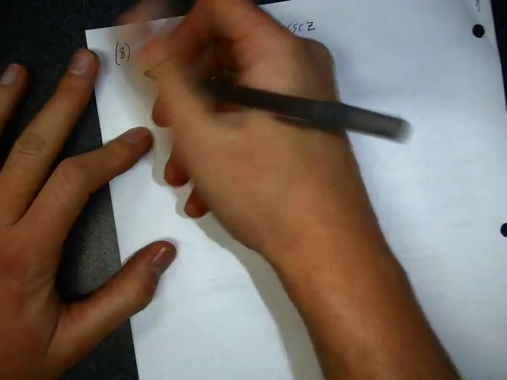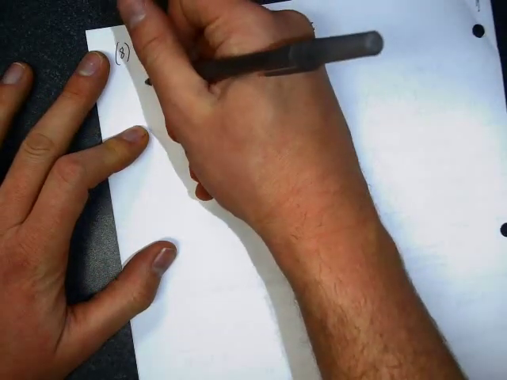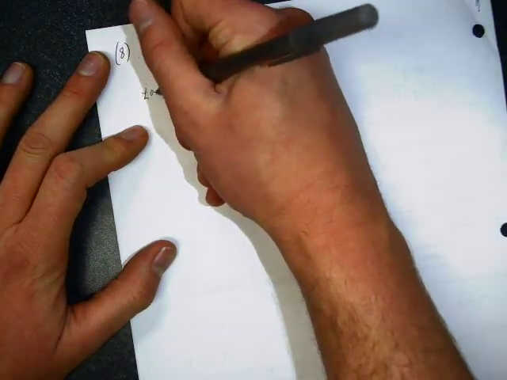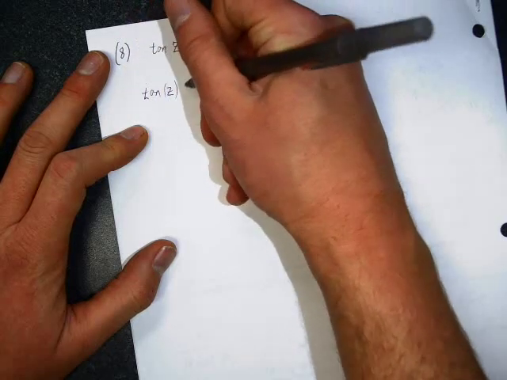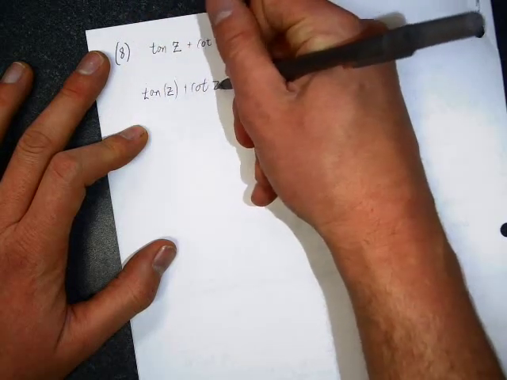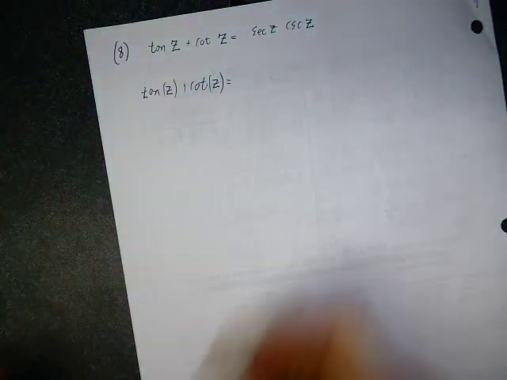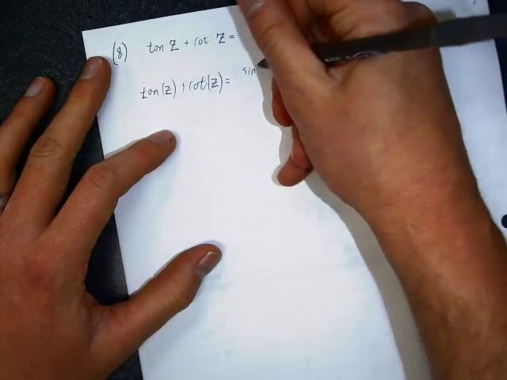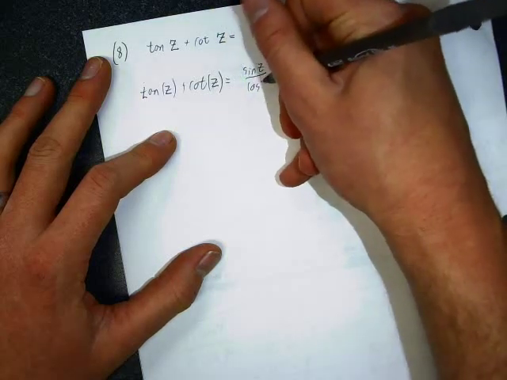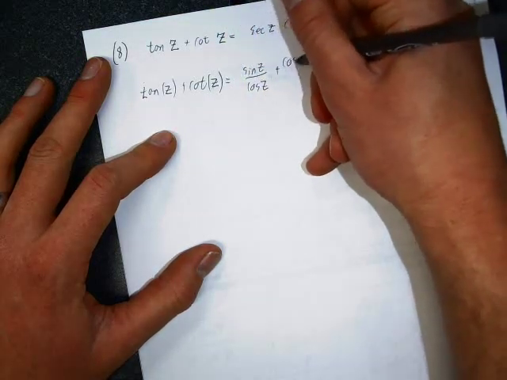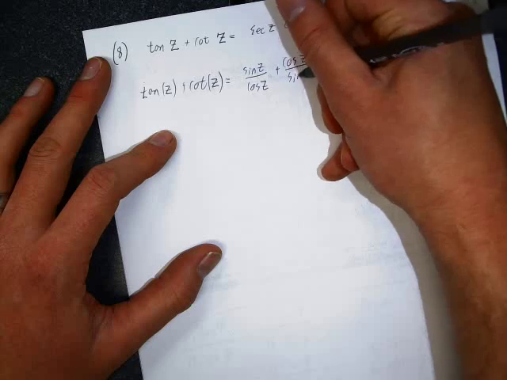How would you guys like to do this? Simplify the left-hand side. Let's do that. Not the only option, but it's a good option. So let's simplify the left-hand side. Tangent z plus cotangent z. What would you like to do to simplify that? Rewrite in terms of sine and cosine. Sine z over cosine z plus cosine z over sine z.